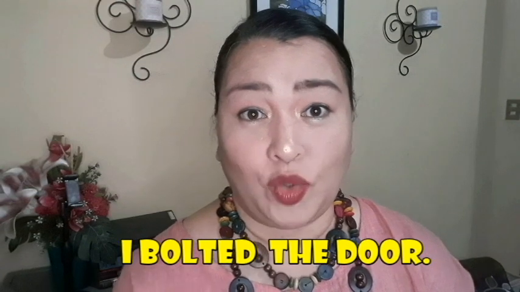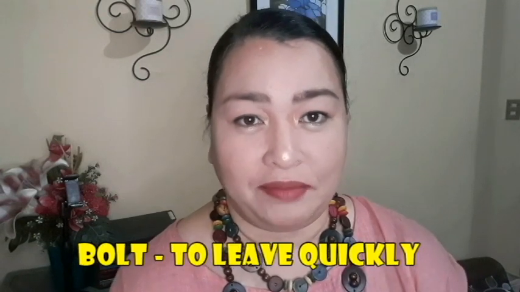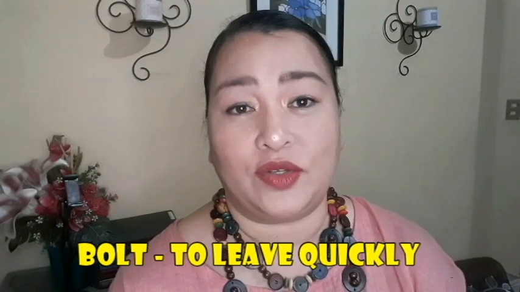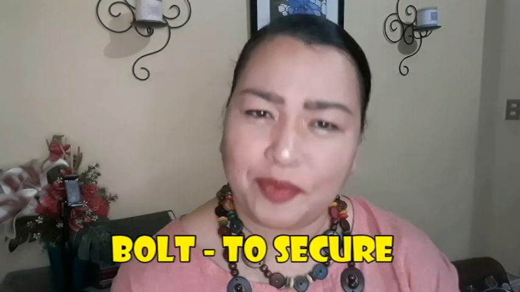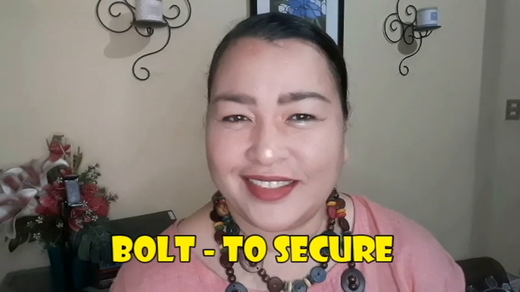Whereas in the sentence, I bolted the door, it means I secured it so I cannot leave, right? It's contradicting because the one means to leave quickly and the other example means to secure. So how can you probably leave a room that is so secured, right? Contradicting.